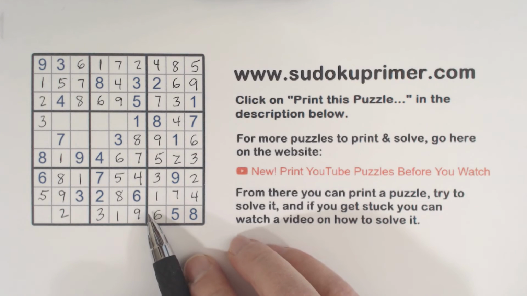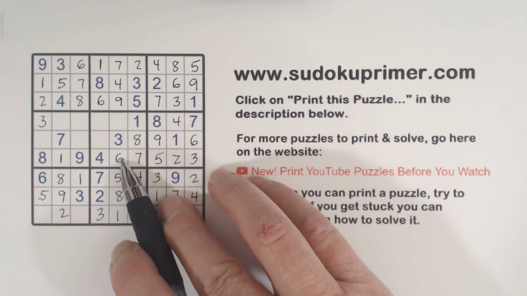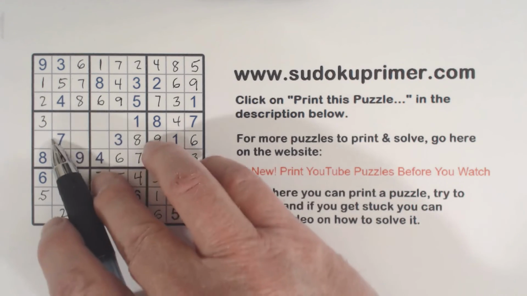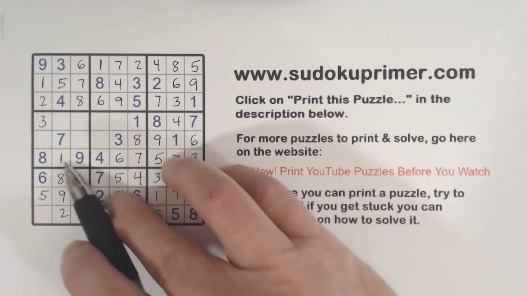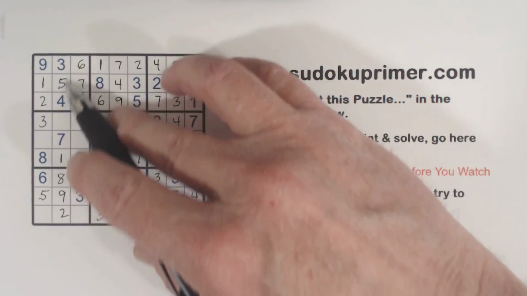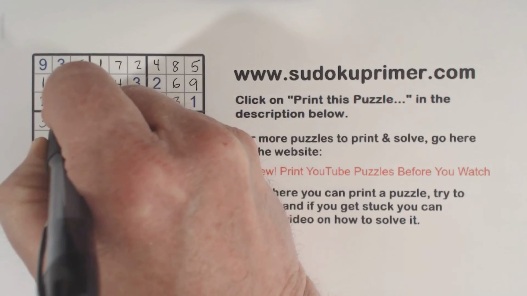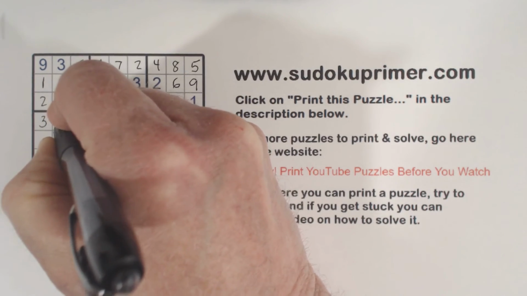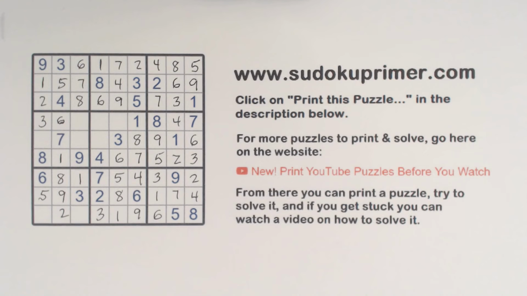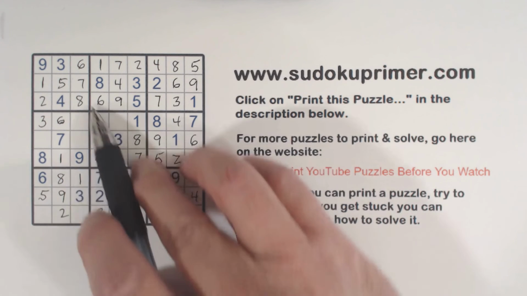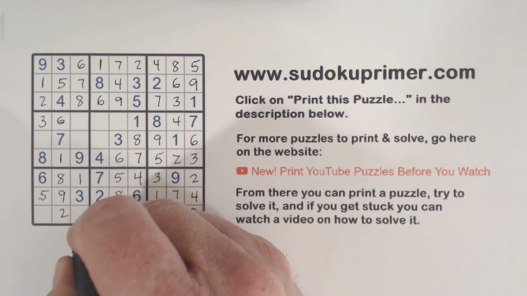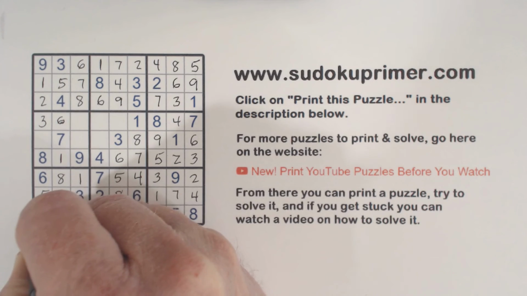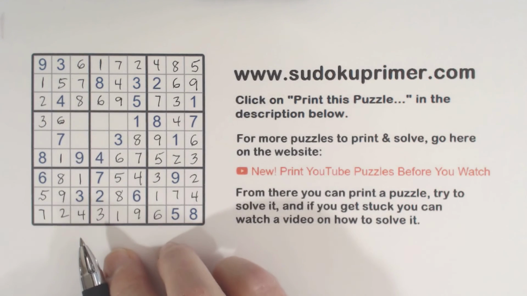All right, and let's see, we're only missing 1 number in column 2 now. 6. Yeah, it's a 6. So we'll put a 6 right there. All right, and now with that 7, we can solve the 4 and 7 here. Okay, you have to put the 4 there and the 7 there because of that 7.